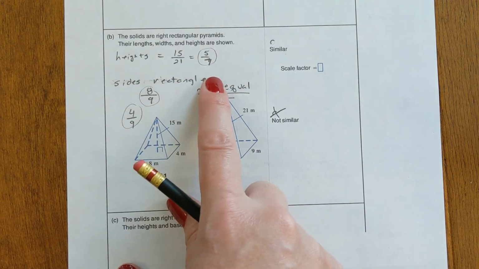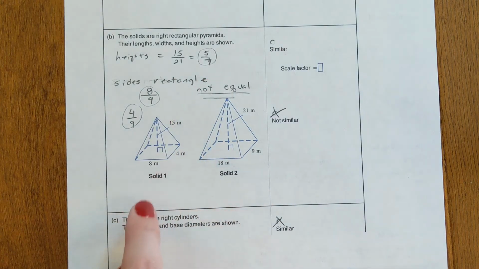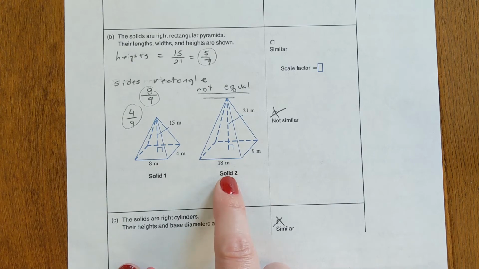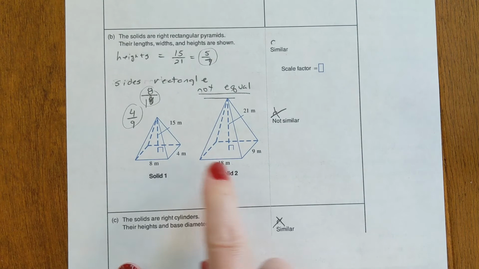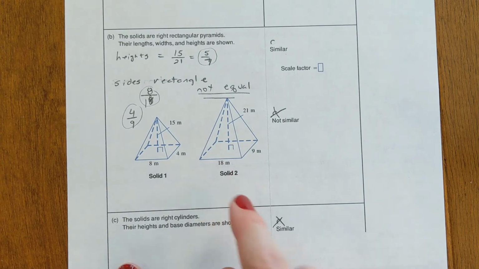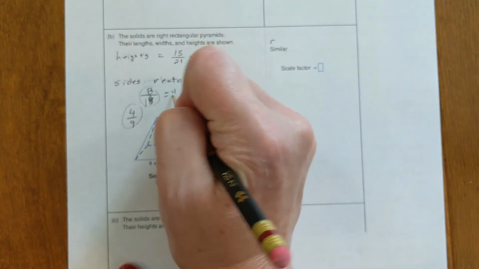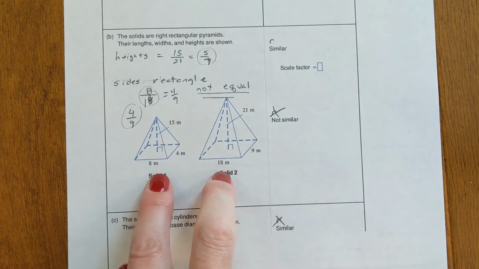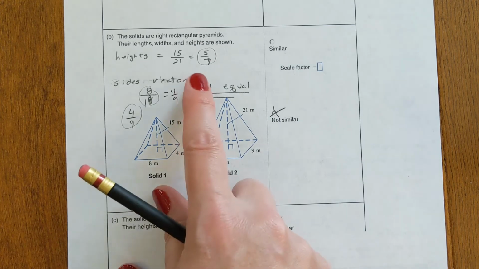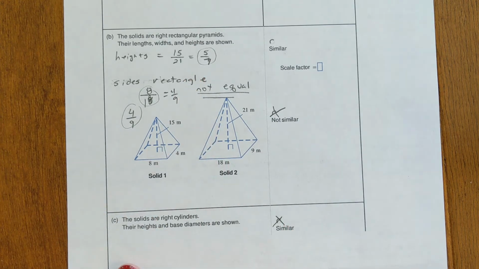The sides of the rectangle here are 8:18. See, 8:18, which reduces to 4:9. And these other sides are also 4:9. So the sides down here are both in a ratio of 4:9. But the heights are not 4:9. So because of that, they're not similar. All the numbers need to be exactly the same, and they're not all equal. Two of them are 4:9, but the third one was 5:7.